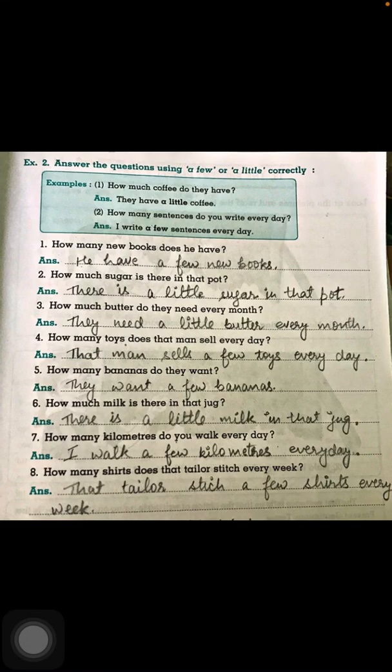Now example number 2: answer the questions with a few or a little correctly. Here we use the similar theory as in example number 1. Okay, so the first one: how many books does he have? Here we are talking about books, and books we can easily calculate. So you can write: he has a few new books. Okay, how much sugar is in that pot? Here they are talking about sugar. Sugar we cannot easily calculate, so here we use a little: there is a little sugar in that pot.